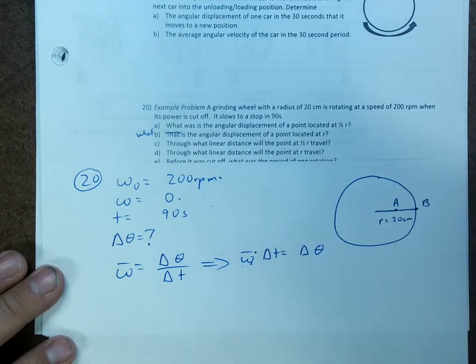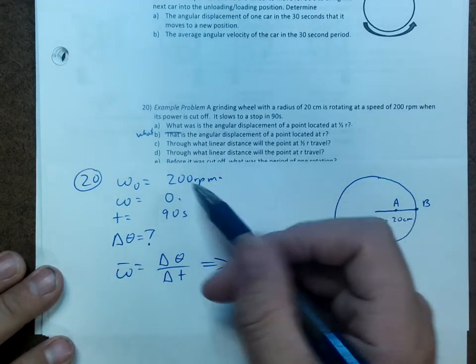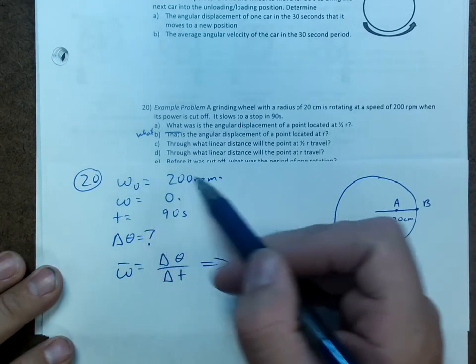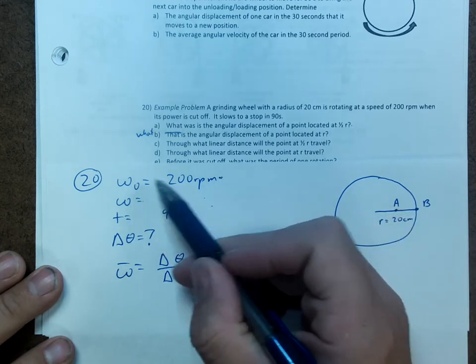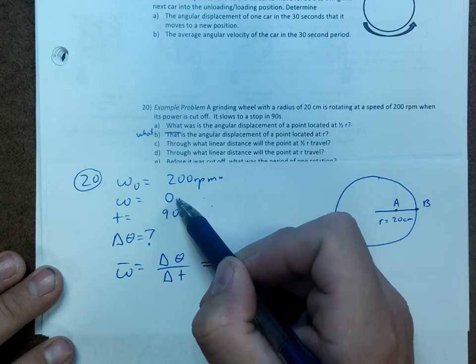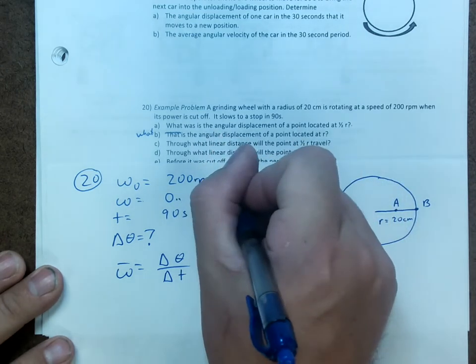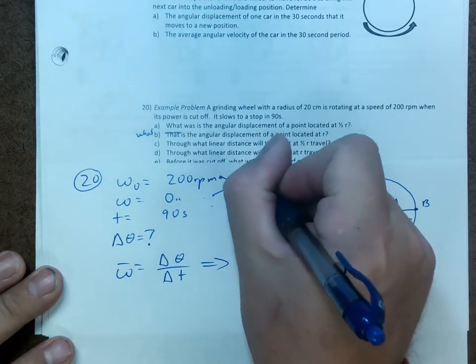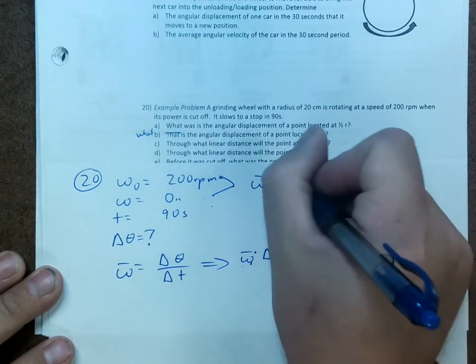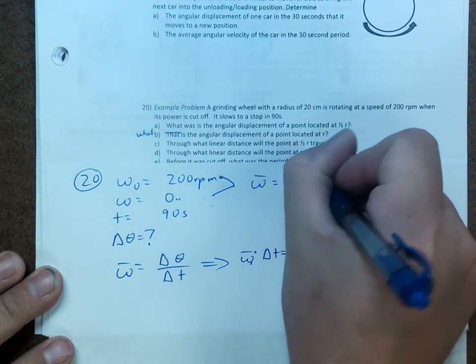Now I'm going to do this in a slightly different order than I did in class. If you have an initial velocity of 200 RPM and a final velocity of 0 RPM, and you're slowing down at a steady rate, the average angular velocity would be 100 RPM.